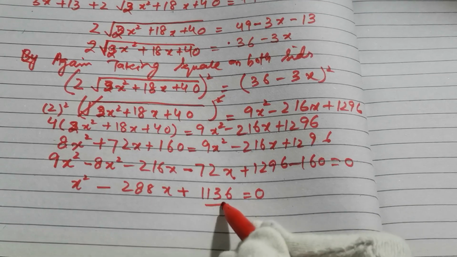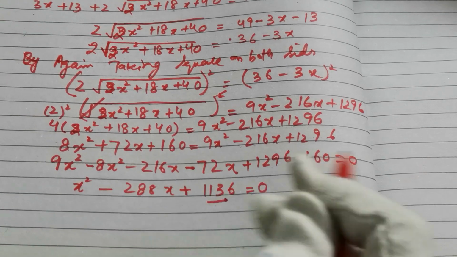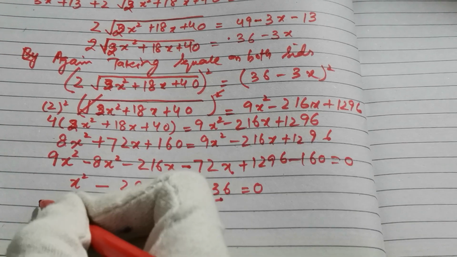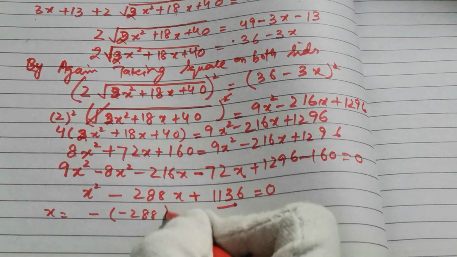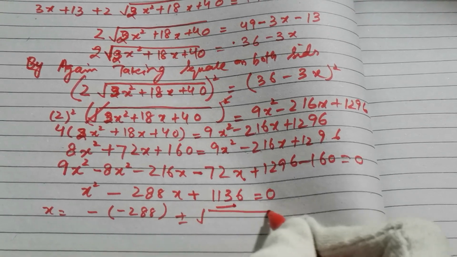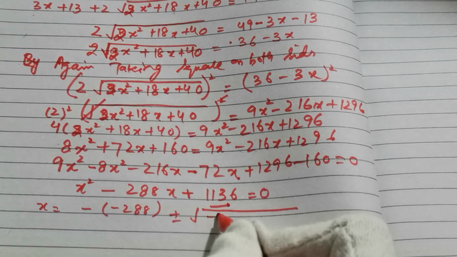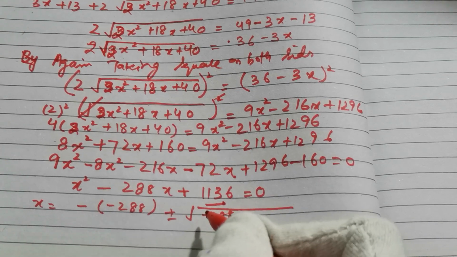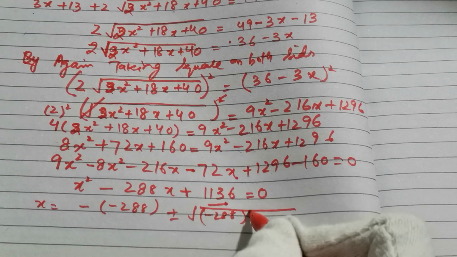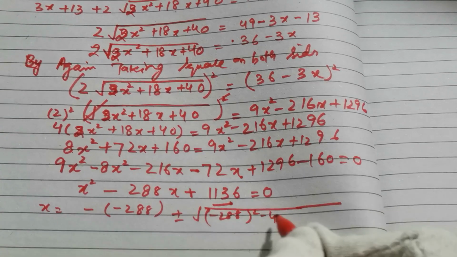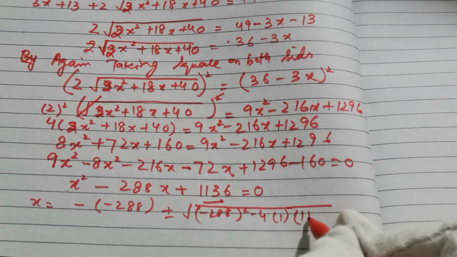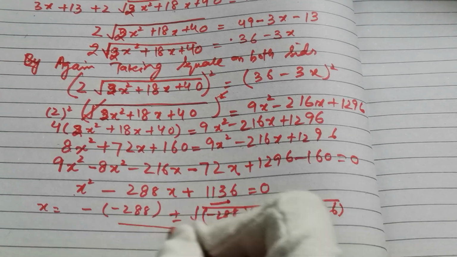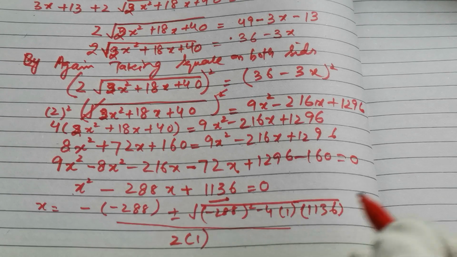Now this is a much bigger value, so we will apply the quadratic formula. x is equal to minus b, b is minus 288, plus minus under root b square minus 4 a into c, a is 1 and c is 1136, divided by 2 into a, a is 1.